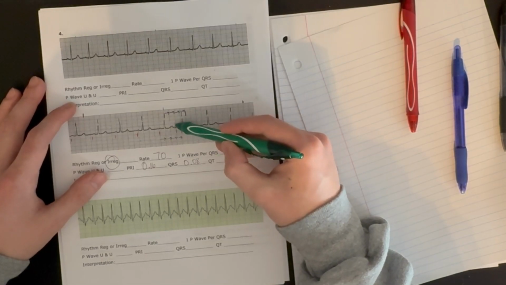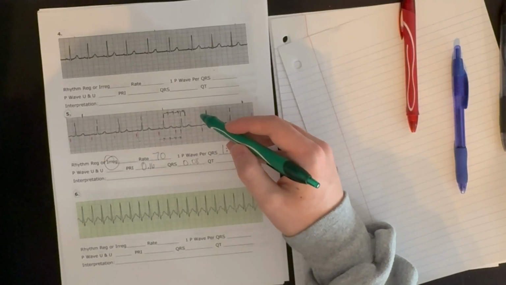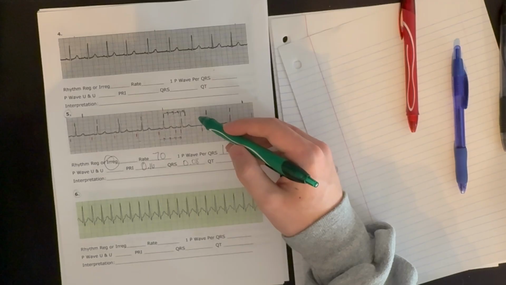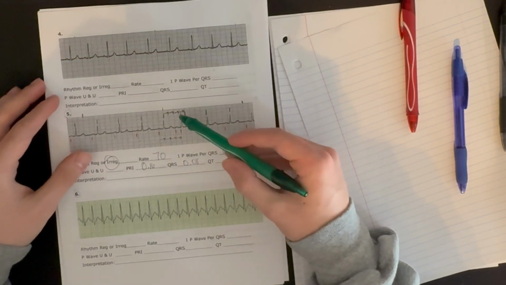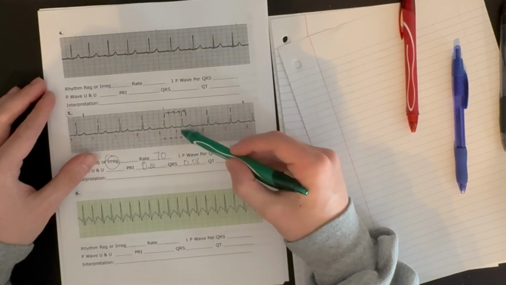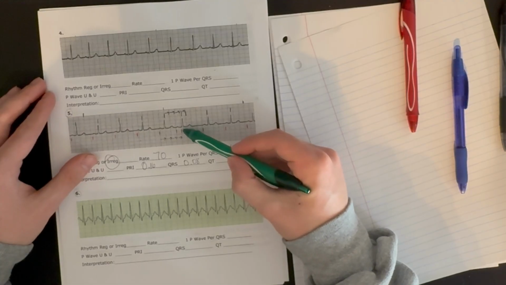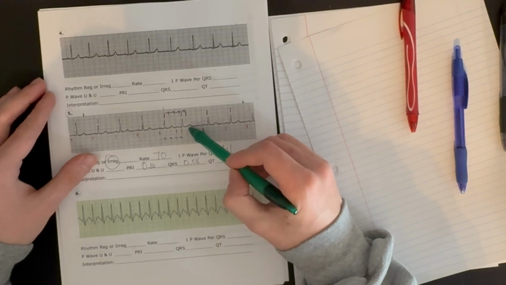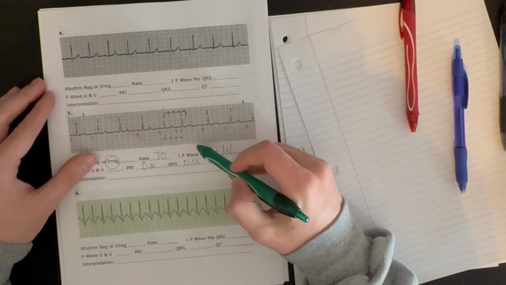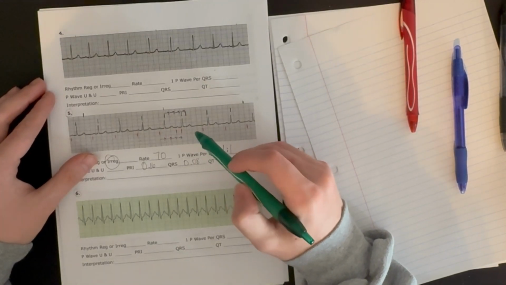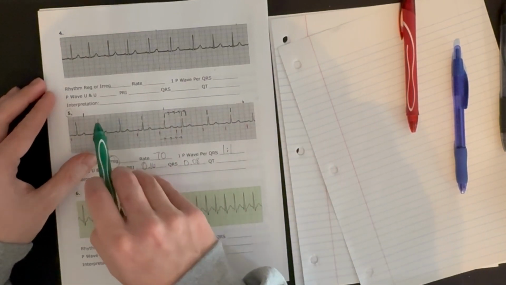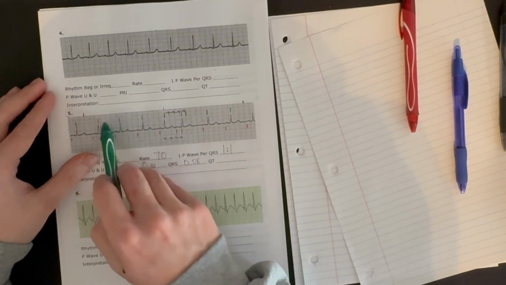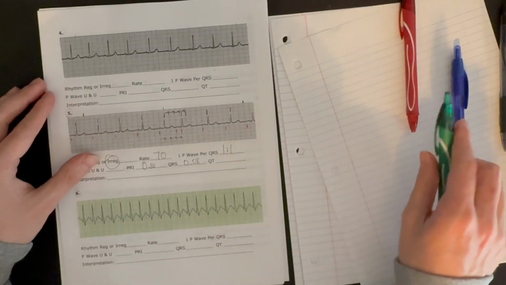And our P wave is a normal shape, meaning that the atria were contracted somewhere in the atria. It could be the SA node, could be in the atria, down to the AV node. So this is called a premature atrial contraction. It looks almost identical to all of the other heartbeats, but it came earlier in the rhythm than would be expected based on the normal rhythm of heartbeats before it and after it.